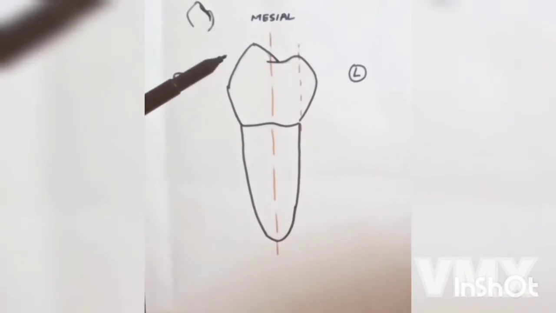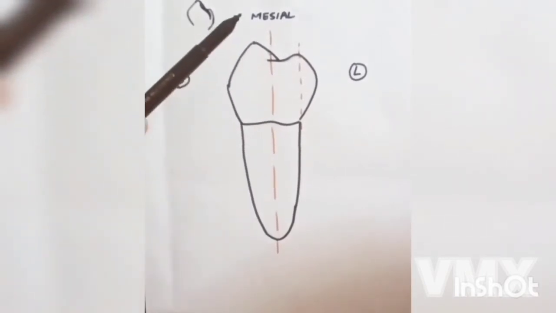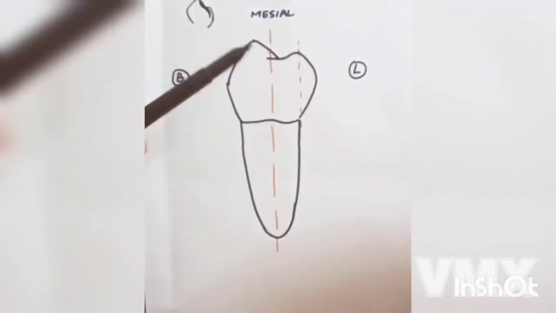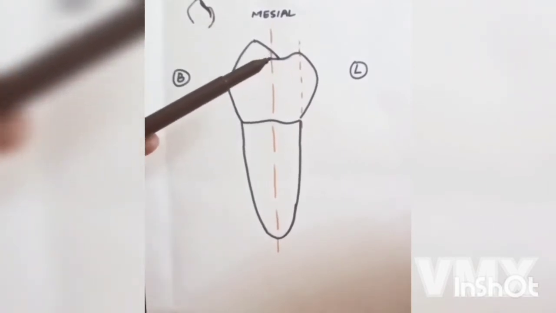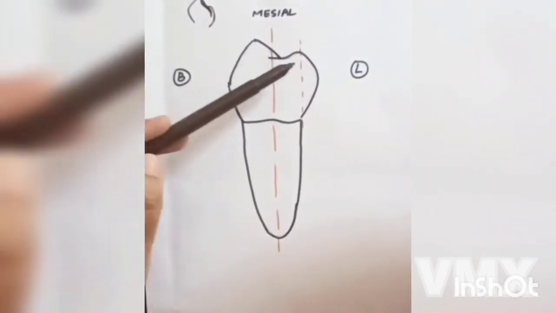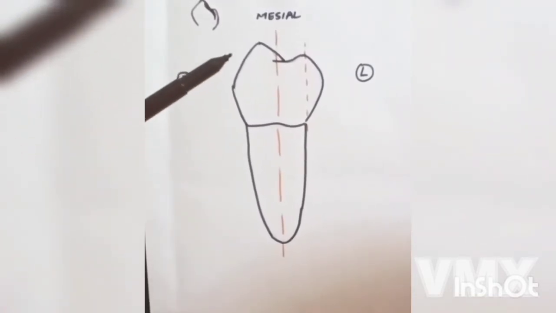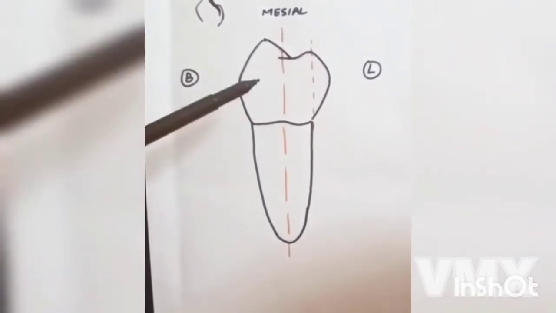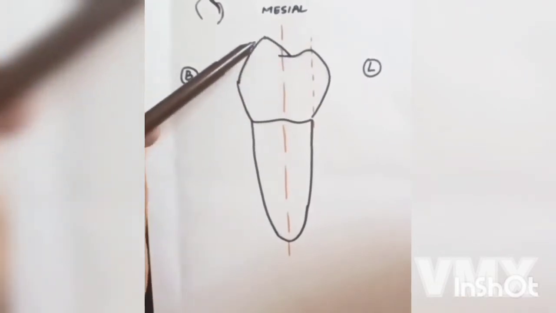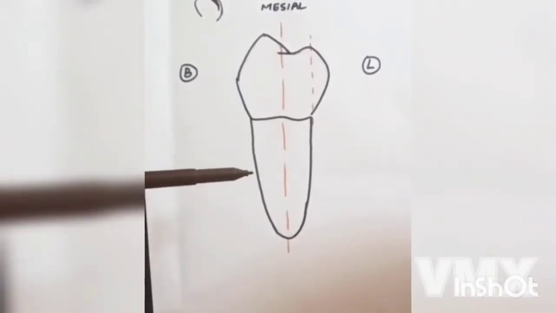Remember, we learned that the mesiolingual cusp is taller and bigger than the distolingual cusp. So we see only the buccal cusp and the mesiolingual cusp. So let us start in detail with the crown. We see the outline is rhomboidal in shape.